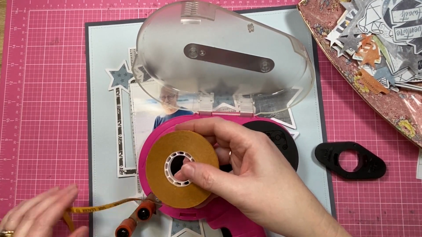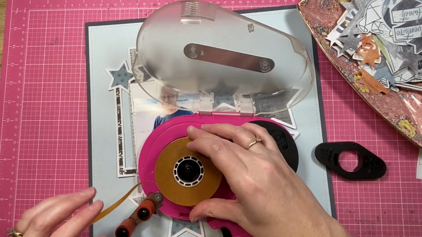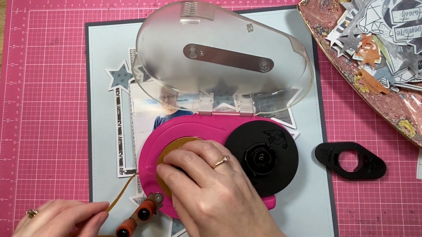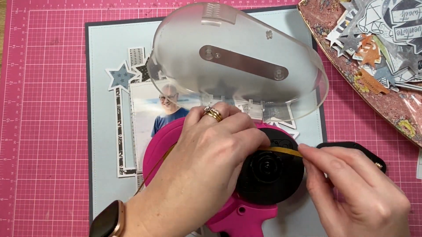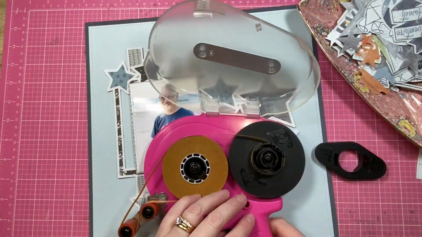And of course, because I have a plan and I know where I'm going, my ATG decided to run out of tape. So I am super quickly going to refill that now, and then I can get working on this little plan that I have going for the page.